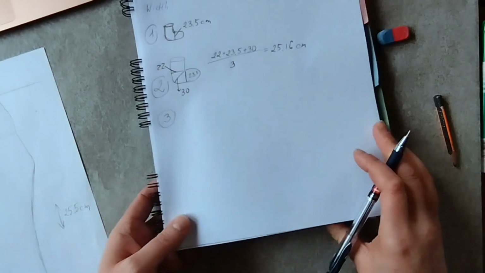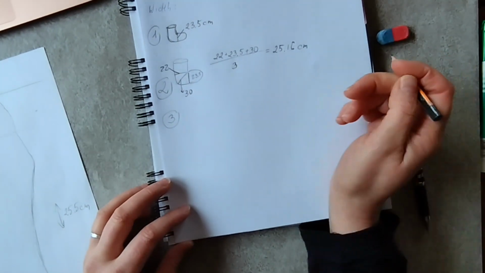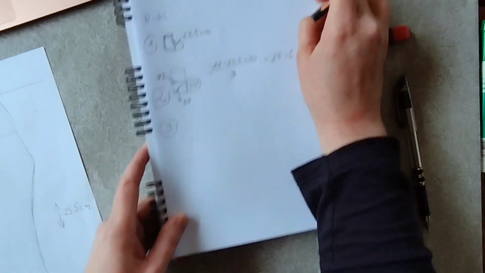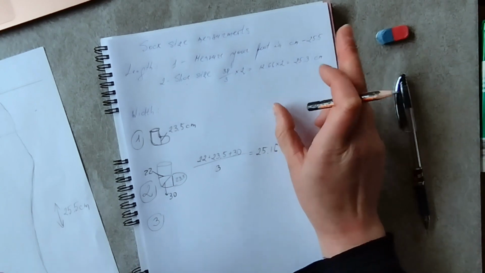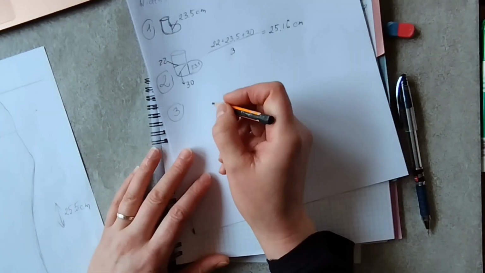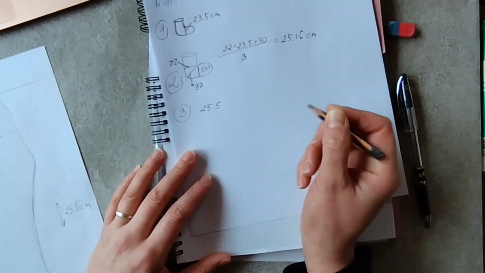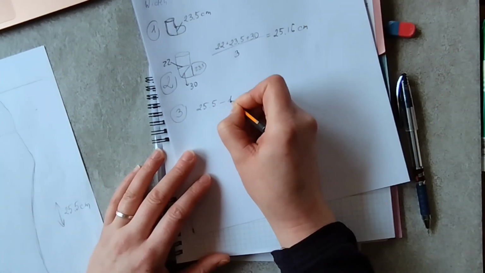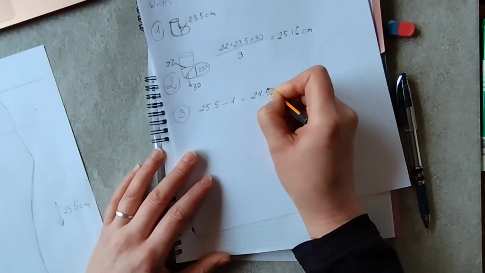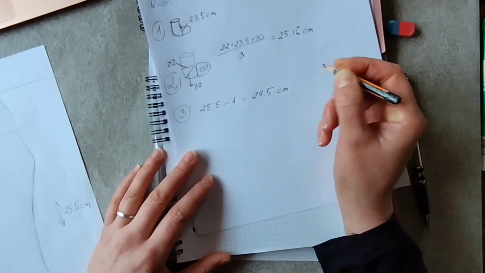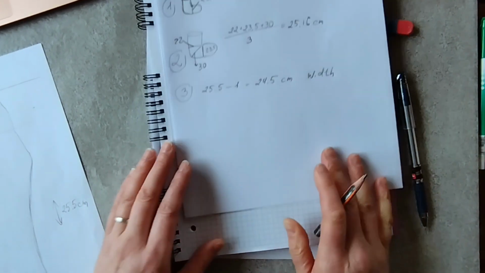So what we need to do, we take our length of the foot, either use that number, which is roughly the same, but we'll take the length of the foot, in my case 25.5 centimeters, and I will just subtract 1 centimeter, and I will get 24.5 centimeters, and that's going to be the width of my foot.